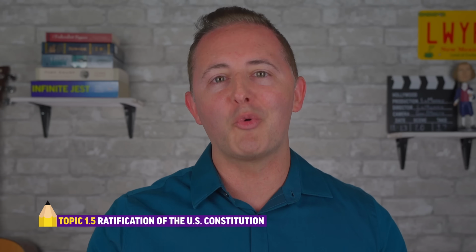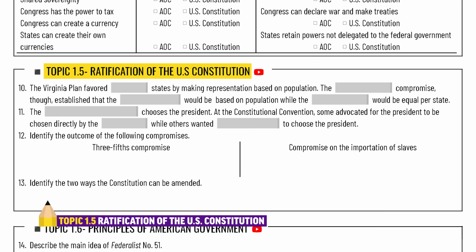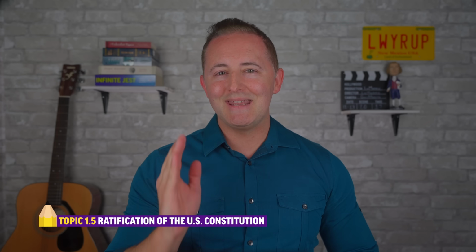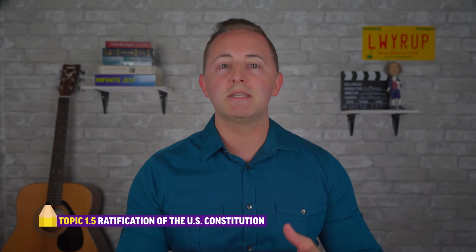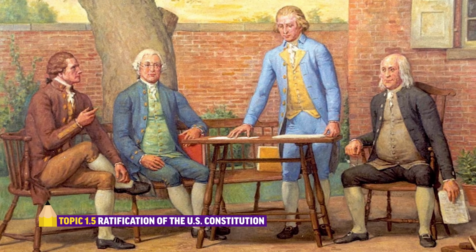It's obviously important to know key features of the Constitution. Don't worry, we'll get to that soon. This section is all about negotiation and compromise. This is one of the big ideas in all of AP Gov. To get things done politically, it usually takes negotiation and compromise. Nobody gets exactly what they want, and then everybody can be upset together.